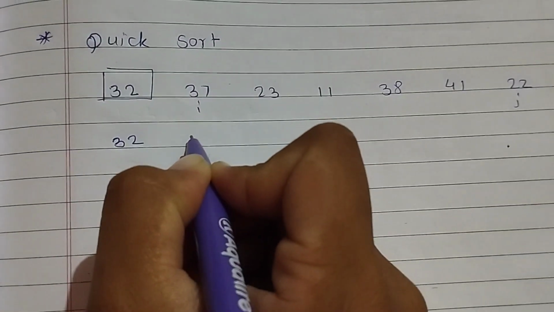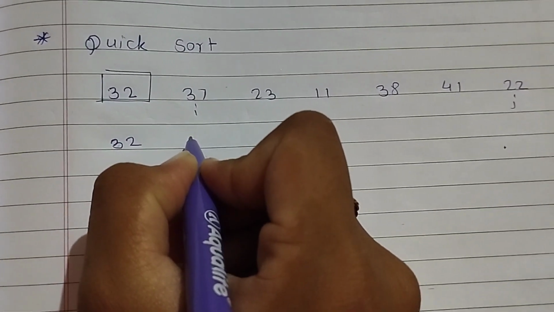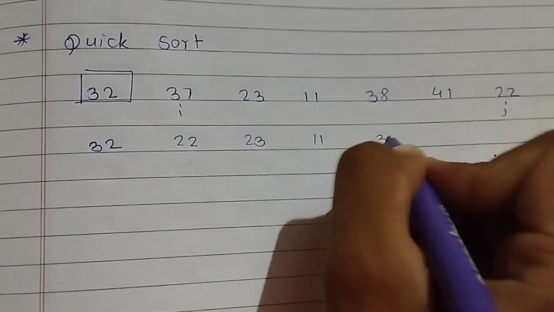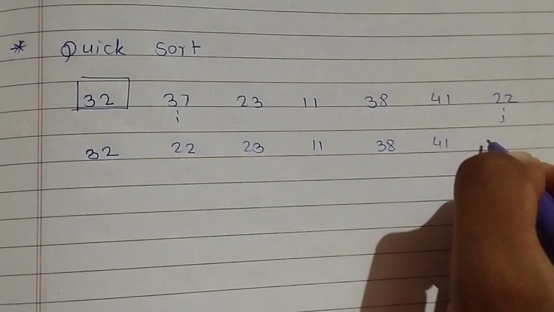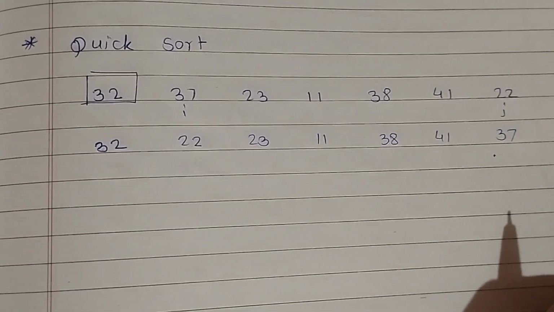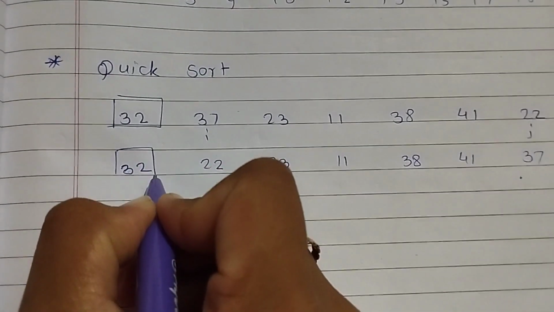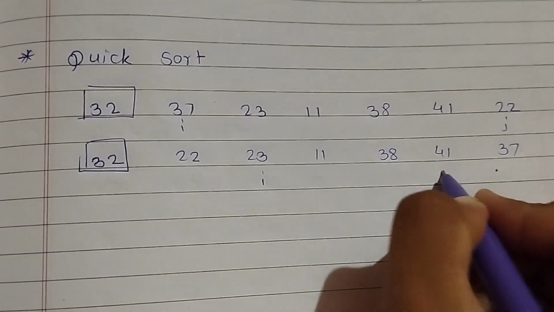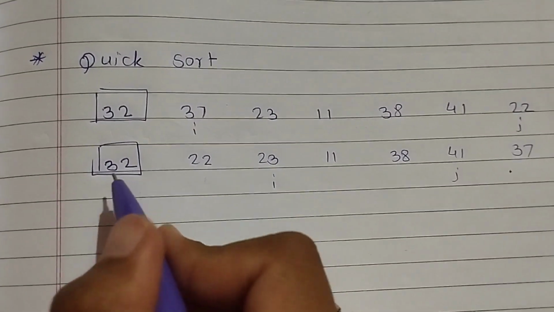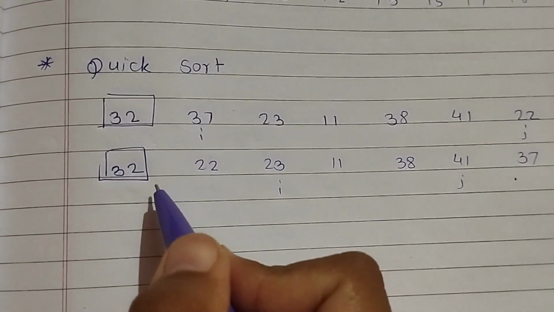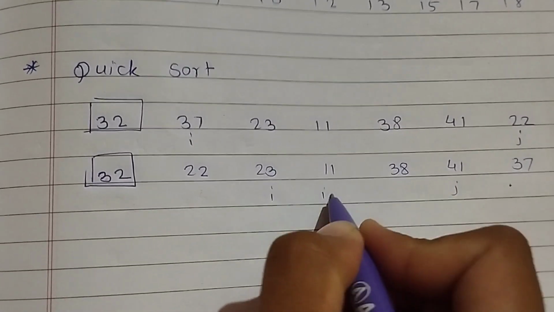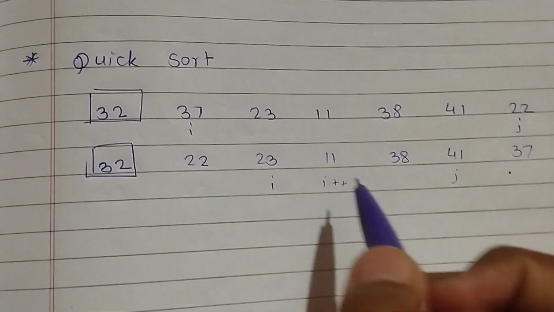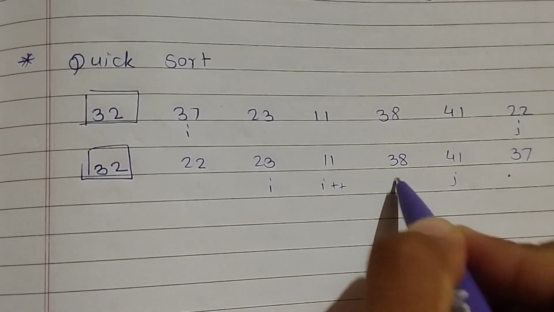And I plus plus, j minus minus. So now we swap I and j. So here now 22, this 33, 11, 38, 41. And now here is the 37. So 32 is our pivot element. Now I is here and j is here. Now again we check. Is I smaller than the pivot element? Yes. So I plus plus. Now again, is I smaller than the pivot element? Yes. Now again I plus plus.